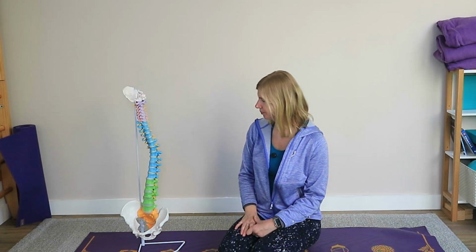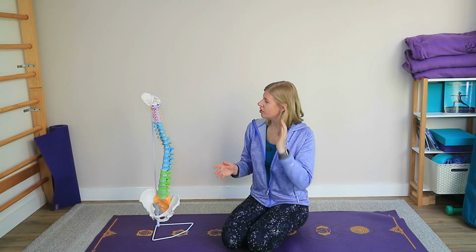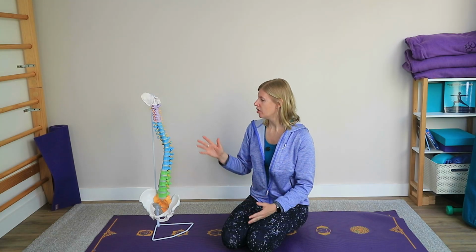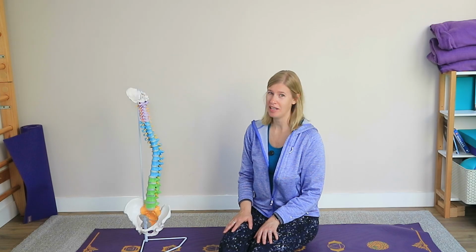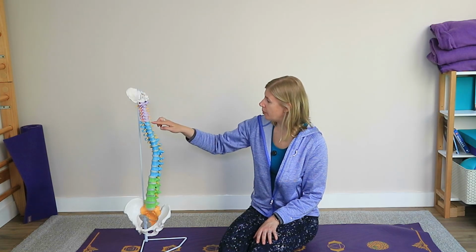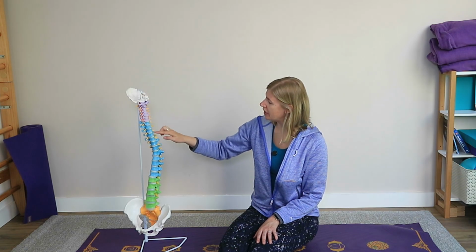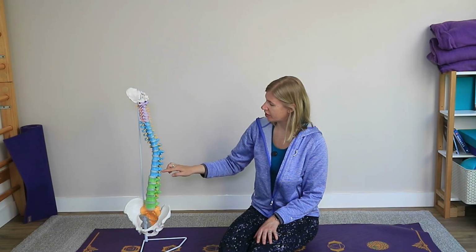here in orange. So when it comes to scoliosis, it's usually mentioned in which part of the spine your scoliosis is and which direction it goes to. For example, if you have a thoracic scoliosis, the biggest part of the curve would be here in this blue section.